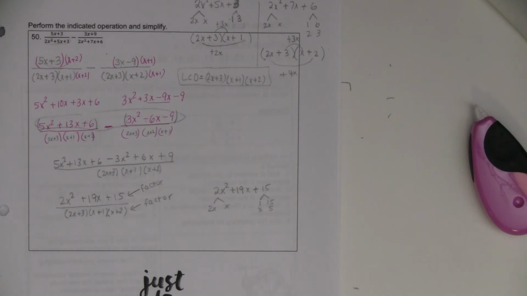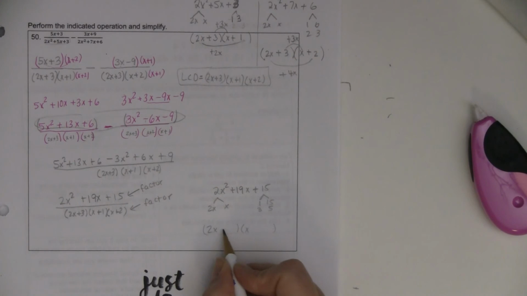And I don't think it will. If I use the 1 and 15, 2x and x here, positives, the 15 could go here, but then that's not going to be big enough to make 19, because you're going to get 15 times x is 15x plus 2x, that's 17x. And so that didn't work.